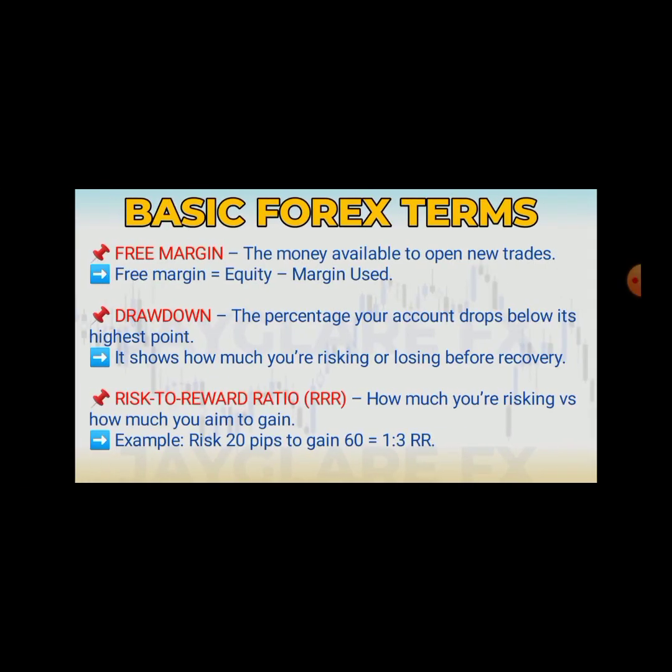Then you have free margin. Free margin is the money available to open new trades. So after you open a trade, whether you profit or you lose, the money available to open another trade is what free margin is. And free margin is equal to equity minus margin used, right? I've explained what equity is: balance plus floating profit or loss, then minus margin.